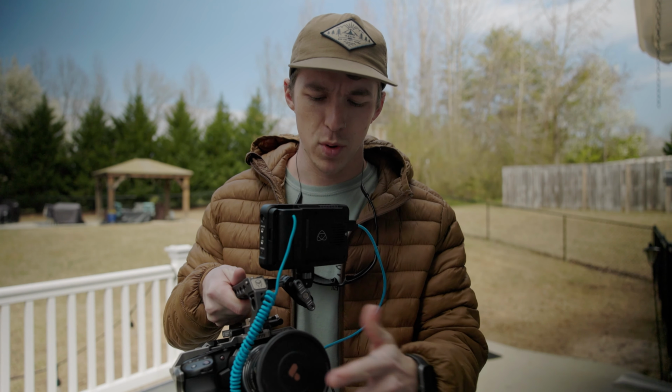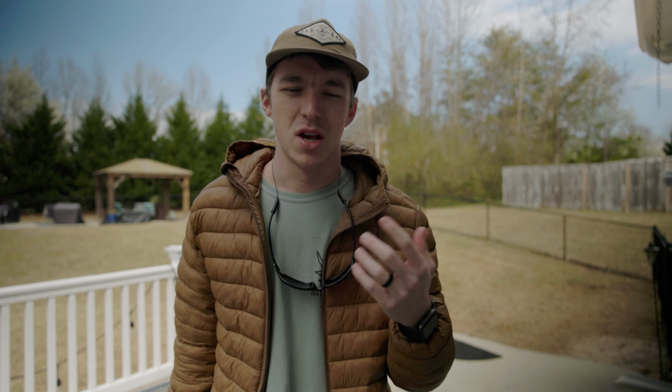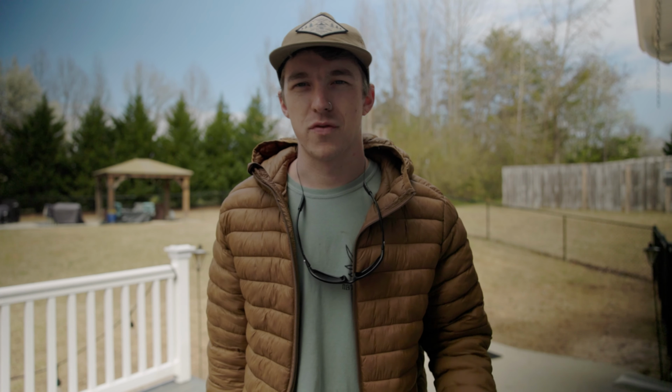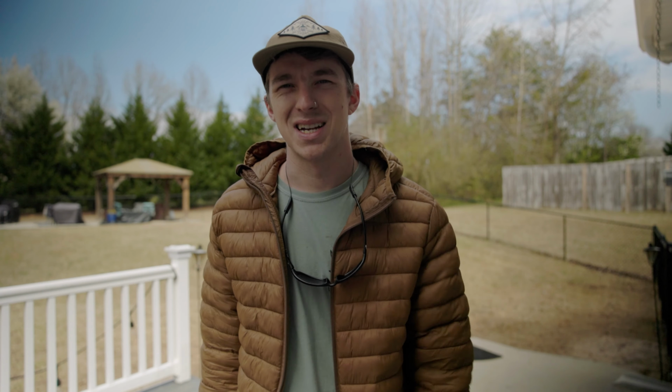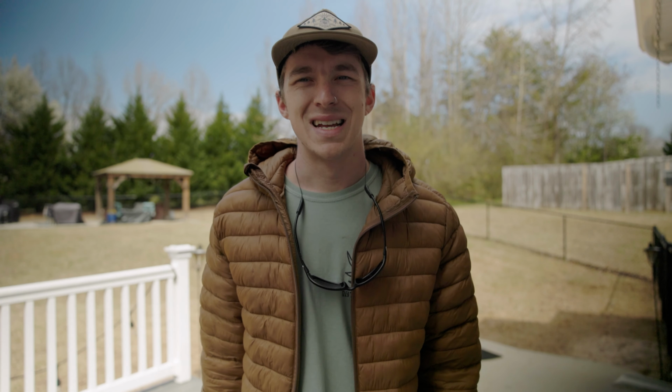Something I forgot to mention is that I'm going to be using a Polar Pro variable ND. This only offers 2 to 5 stops of neutral density, so that I can still kind of have a wide open aperture. It is bright and very sunny today. We're getting a little bit of overcast, so maybe we will get lucky with the clouds so that I can have the aperture wide open. But for the most part, I'm probably going to be shooting at around f4, just so that I can still get a lot of dynamic range.